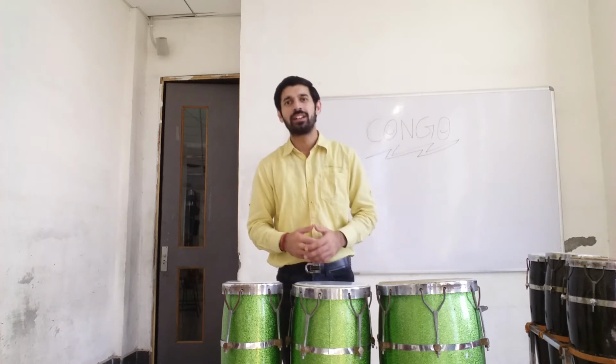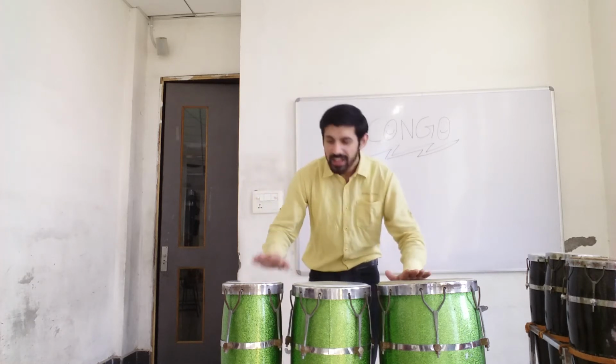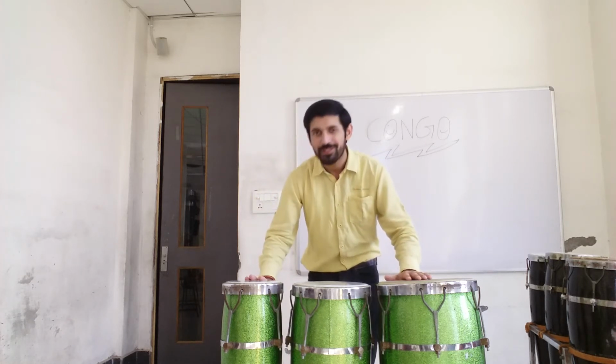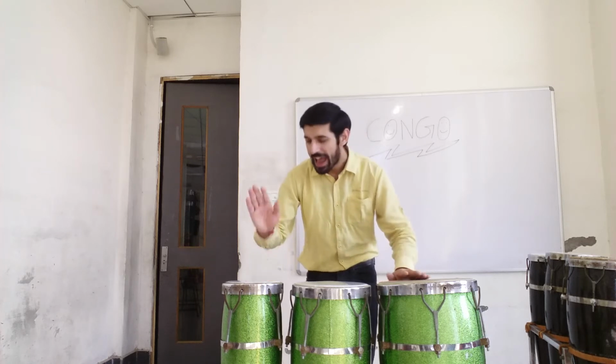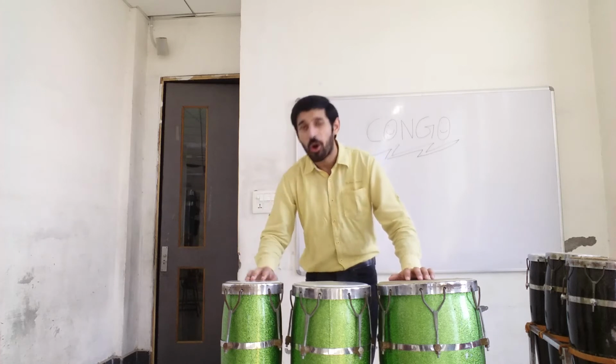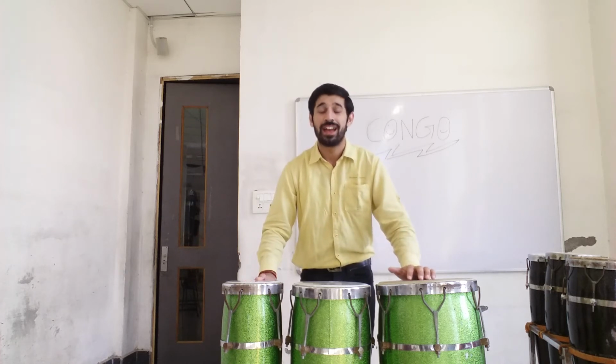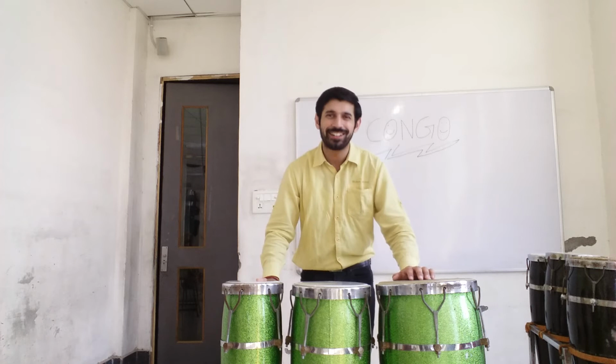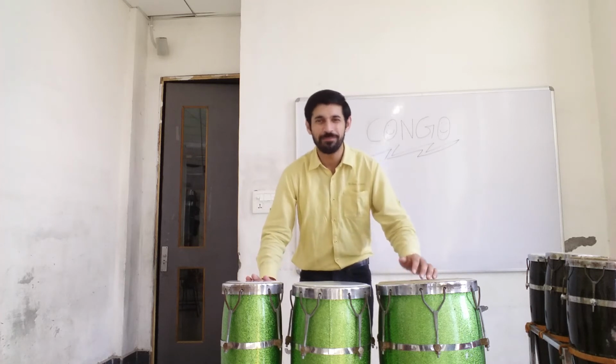Let's break it down now. The variation is in the third beat. Earlier, we were playing 3 gap, 4 and, but now we will play 3 and 4 and. We are just adding the and on the high tom with the third beat, and the rest of the rhythmic pattern is exactly the same. Let me show it to you one more time.